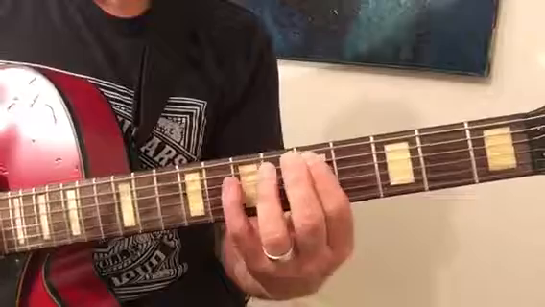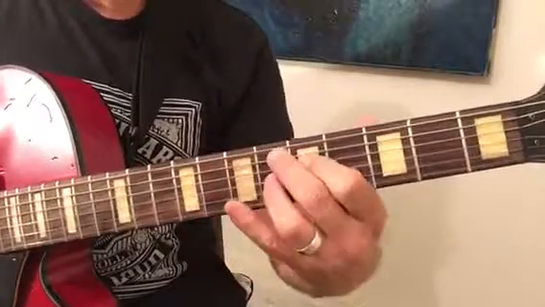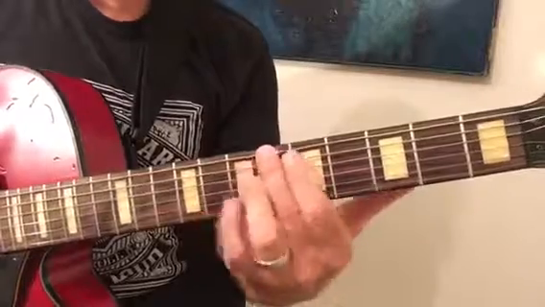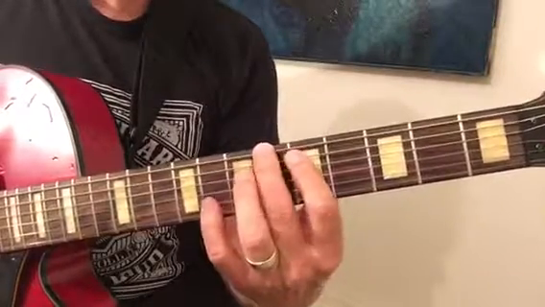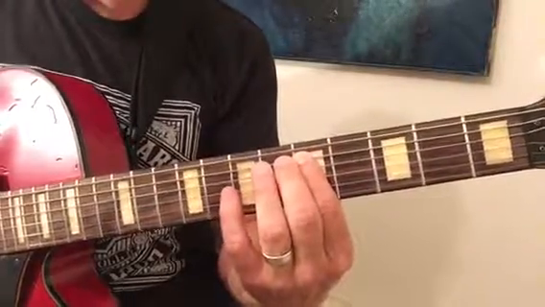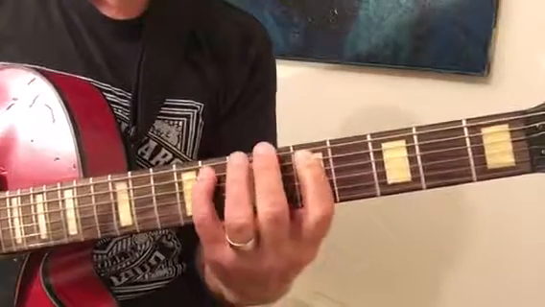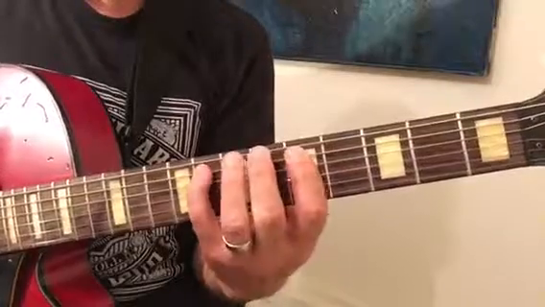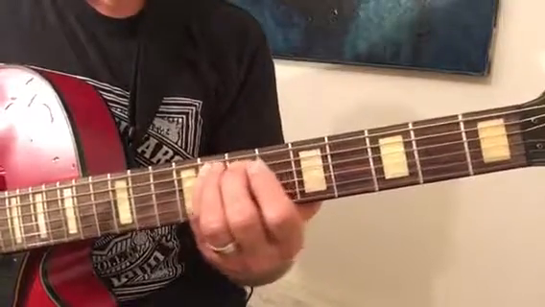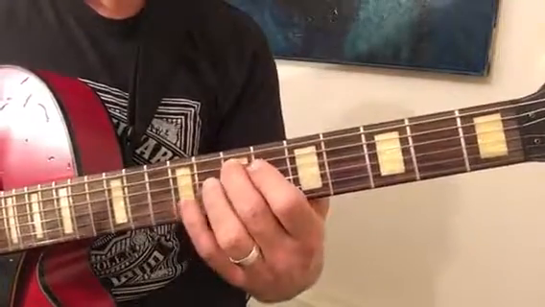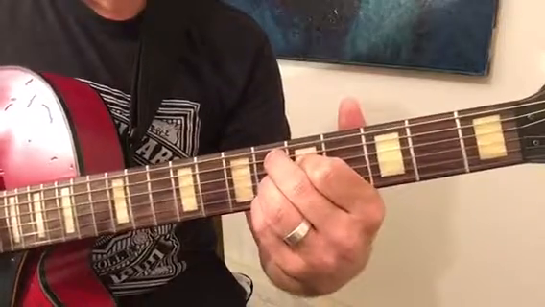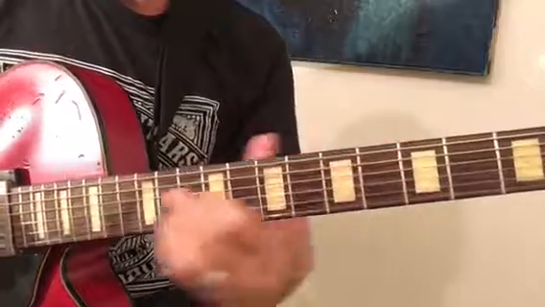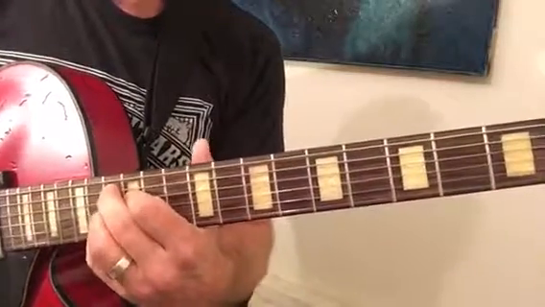B flat. Okay, so I used the root B flat, then I went to the major third, because B flat dominant 7 is a major chord with a minor 7th. So root, third, perfect fifth, and then I used a chromatic approach note to get to the root of the next chord.